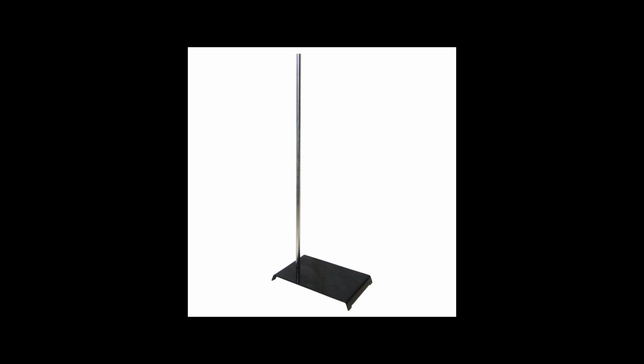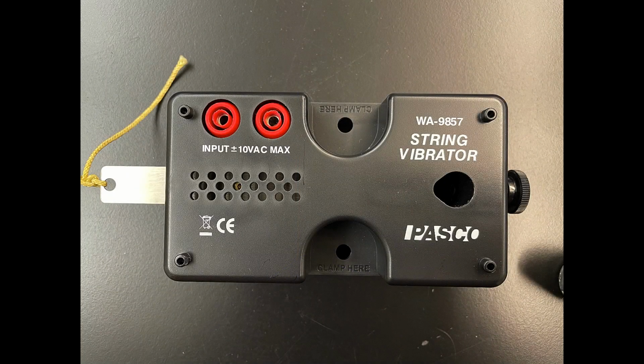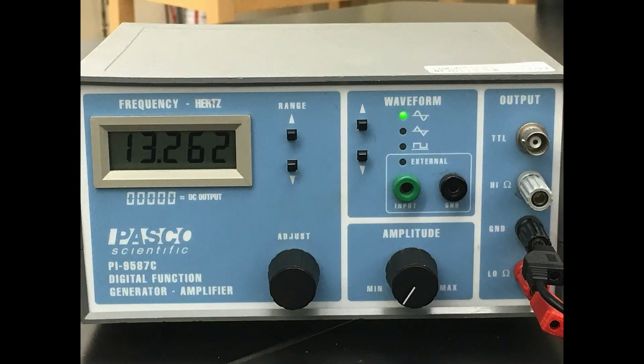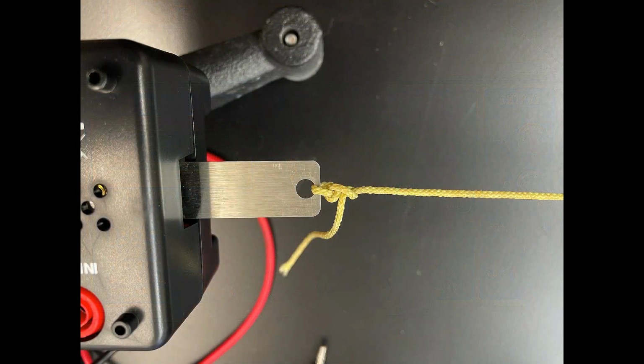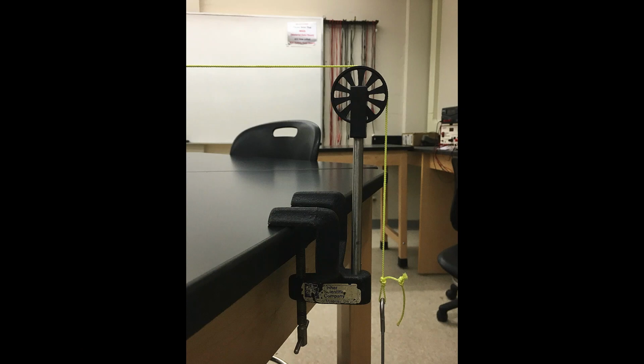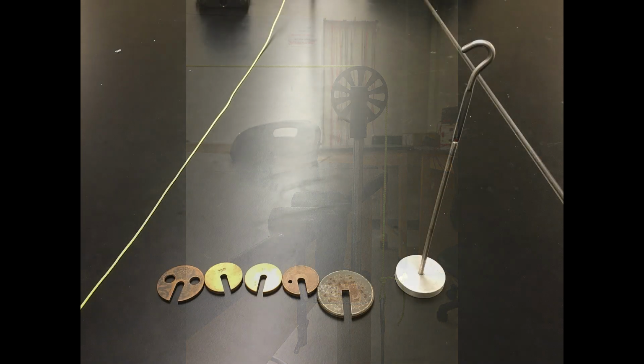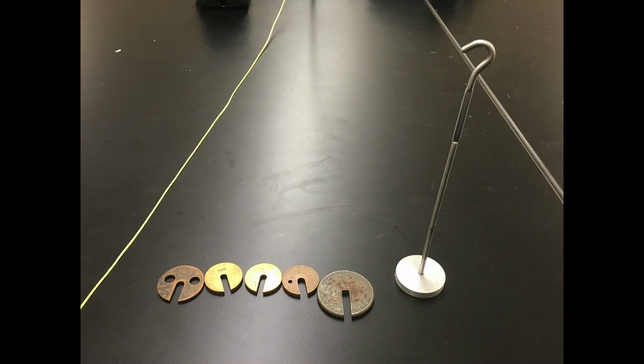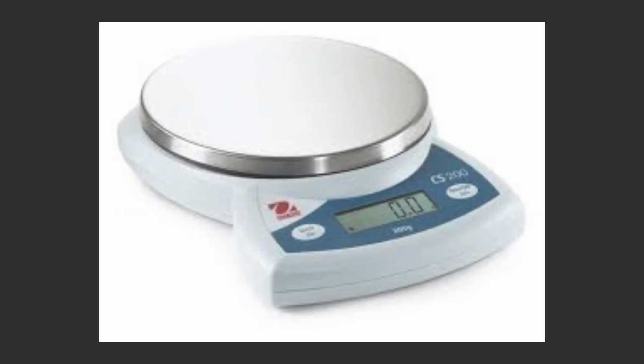We'll use the following equipment: a stand, a string vibrator, a signal generator and cables, string, a pulley, a table clamp, a mass hanger, masses, 2 meter sticks, a 1 and 2 meter stick, and a scale.